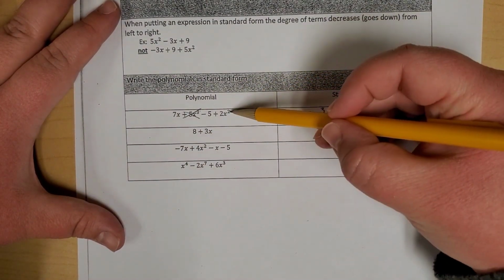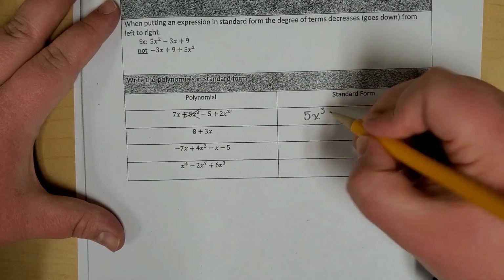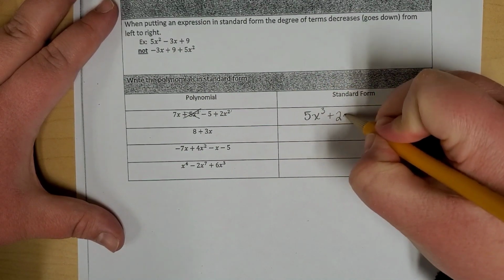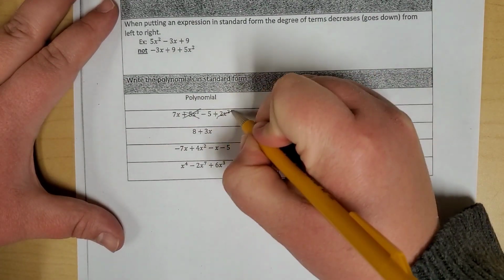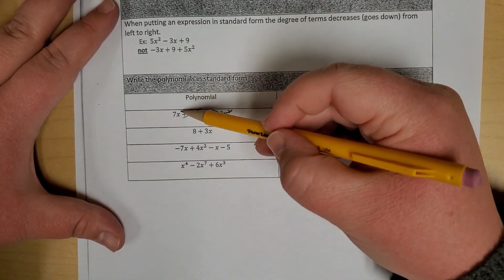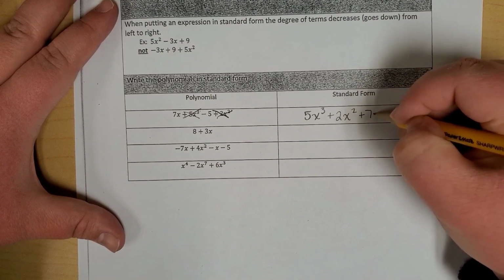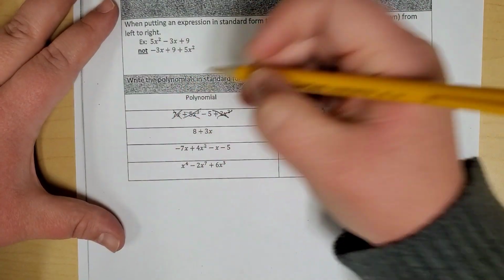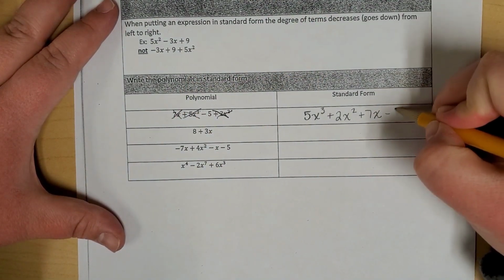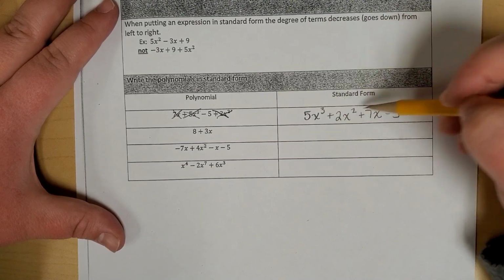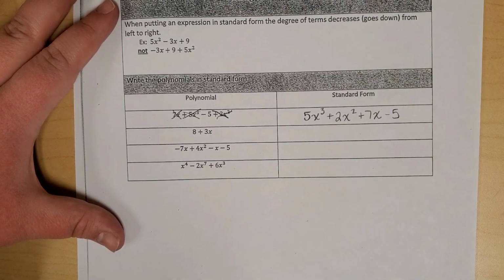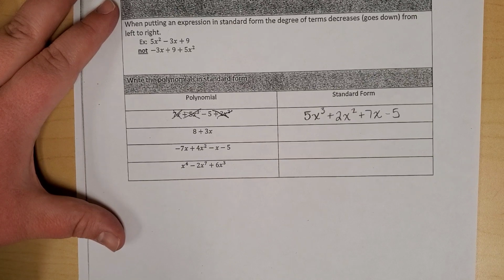The next biggest exponent is a 2. Again, it has a plus sign in front, so I'm going to put plus 2x squared. The next biggest exponent is 1. There's nothing in front of that 7x, so it means it's positive, so plus 7x. And then the last term I see is a minus 5. Now if you look, 3, 2, 1, no x term. So these are in order from greatest to least.